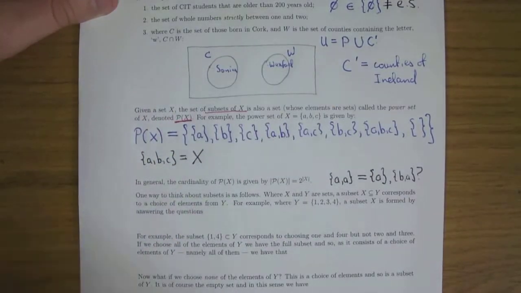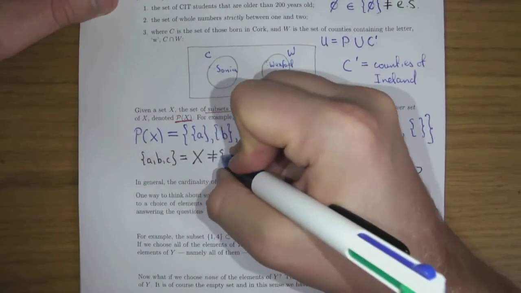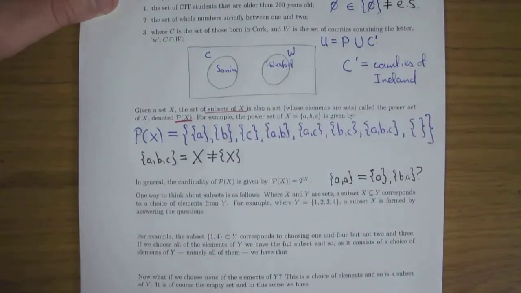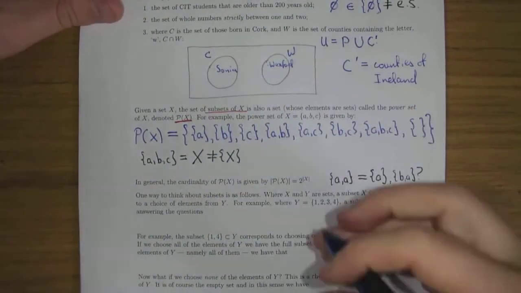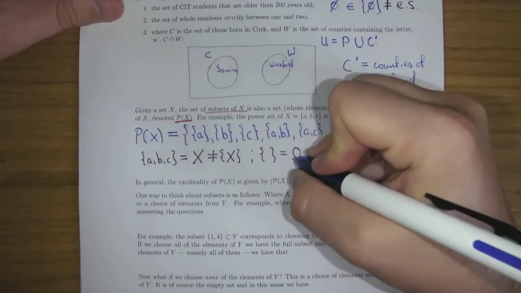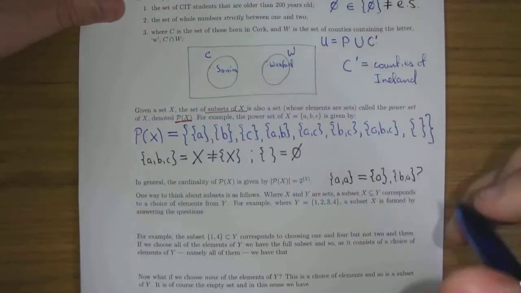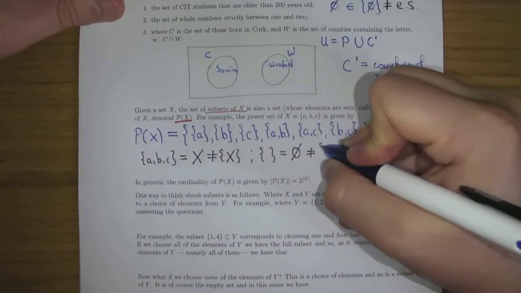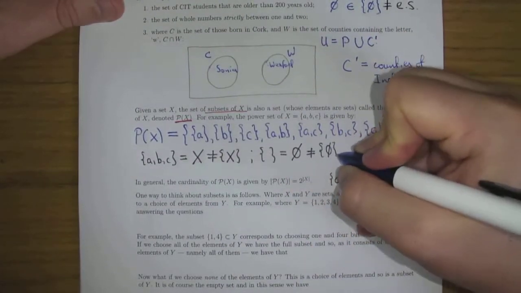That's okay, but not as the set containing X, because that wouldn't be correct. And similar story, you can take the empty set, you could have written it as the empty set like that, but again, not equal to, do not write the set containing the empty set.